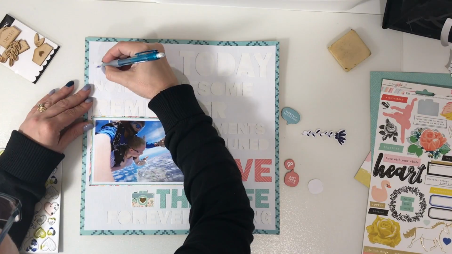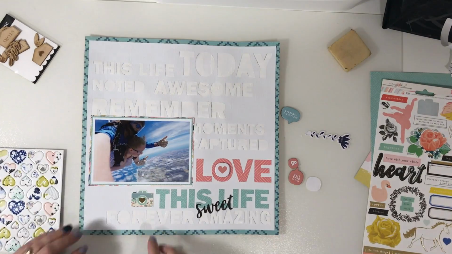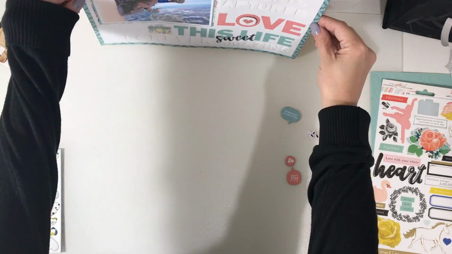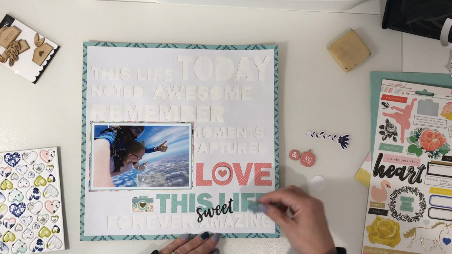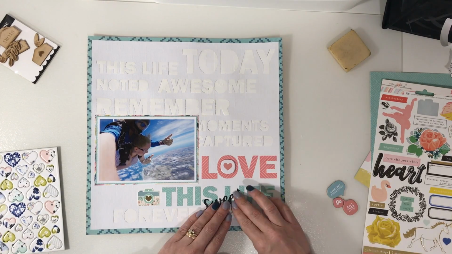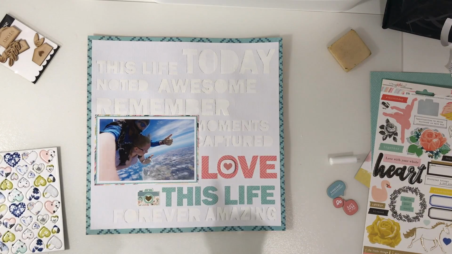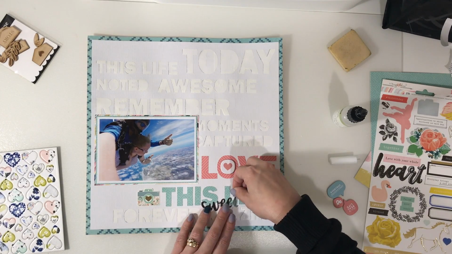I felt as though I needed the pop of that pink down near the sweet and amazing. So there's a little ampersand, and I've just popped that. So we've got love this life, or it could be this sweet, love this sweet life, and then we've also got what could be sweet and amazing. And that is my layout done and complete.